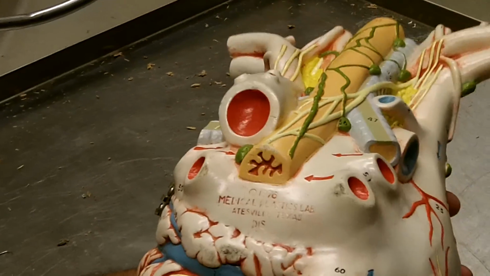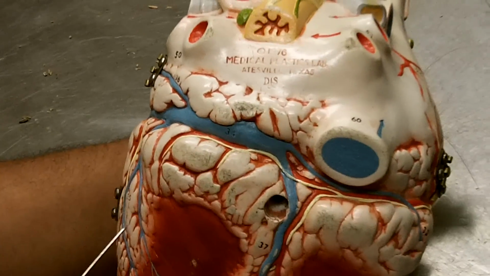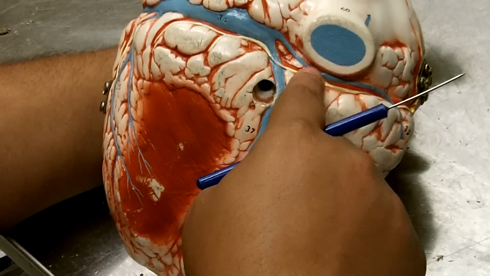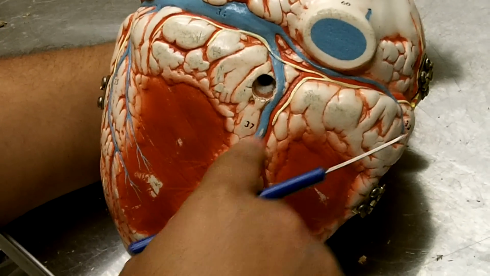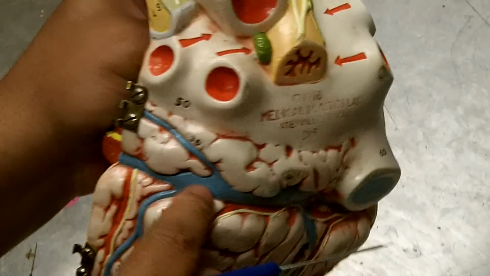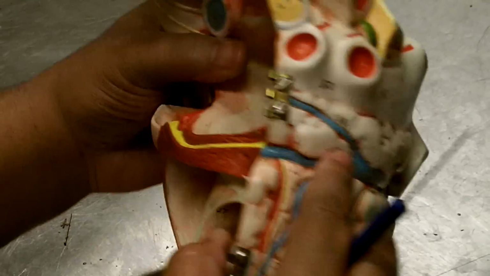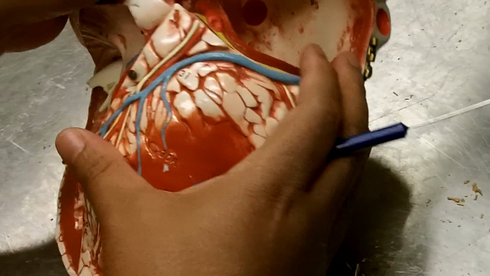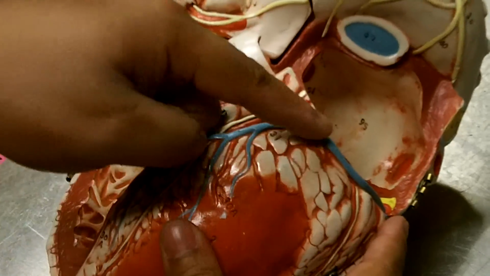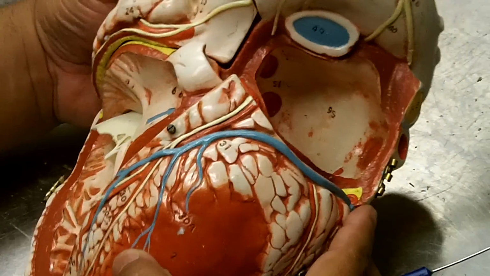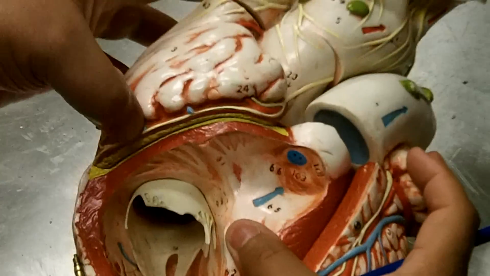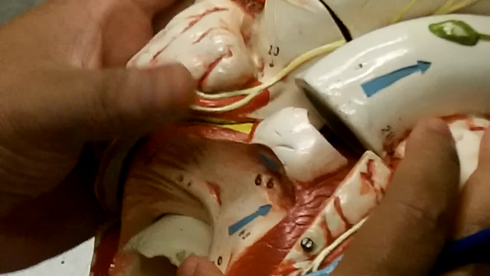Let's see here. Again, we have the coronary sinus here. We have, again, the middle cardiac vein and the posterior interventricular artery. We have the coronary artery here and the circumflex artery coming this way. We have the great cardiac vein coming over this way, which will come this way. And then we have the anterior interventricular artery here and the great cardiac vein here. Back up here, you'll see the coronary artery going across like that. So that's that right there.